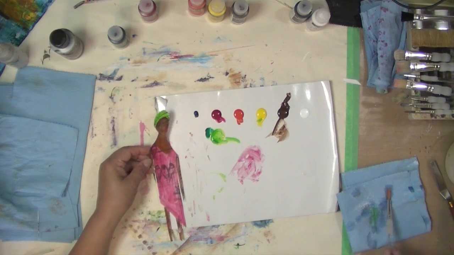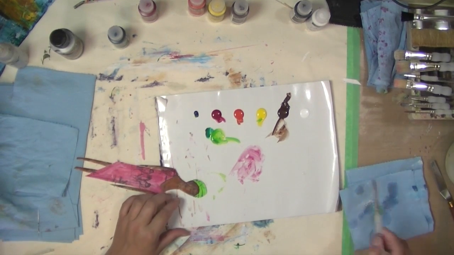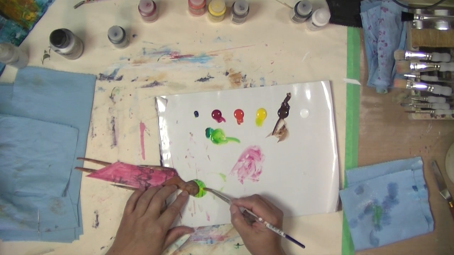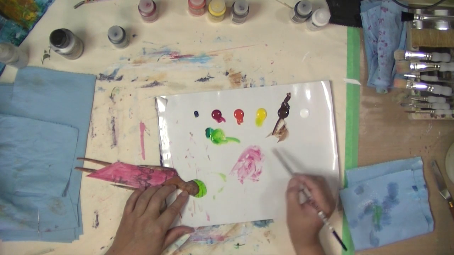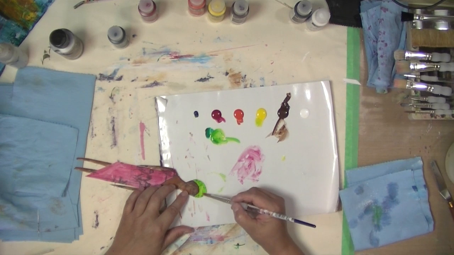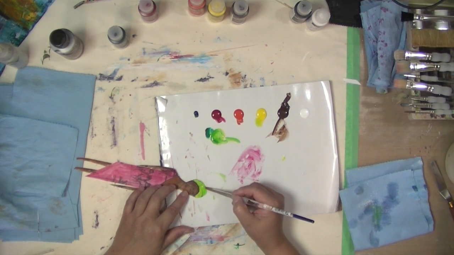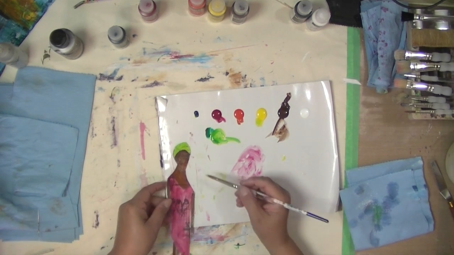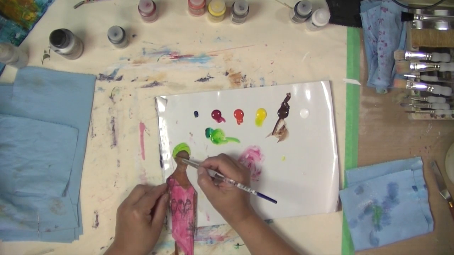And I think that her hat is a little too deep in color. Sorry, too green. I'm going to go back over with yellow and a speck of white. I just kind of draw around like so.